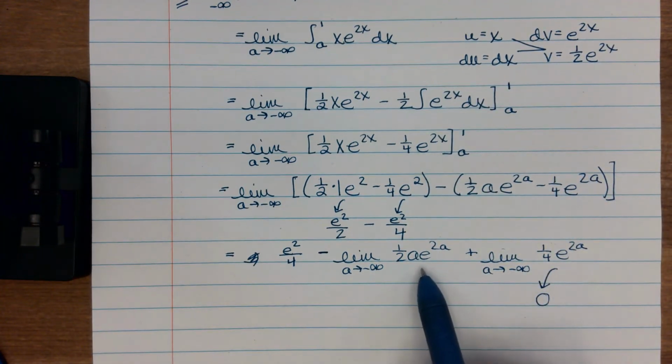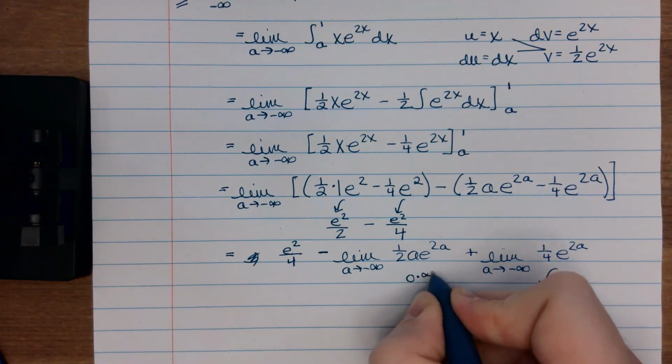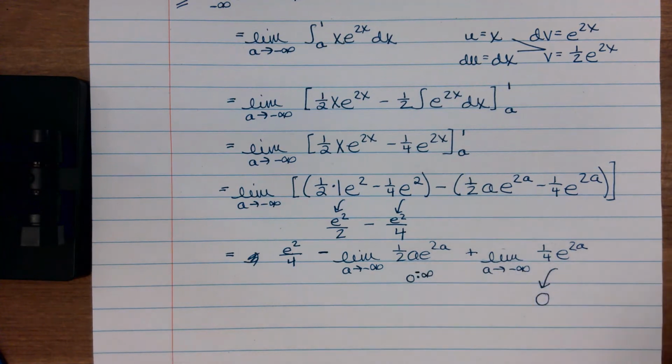Over here, e to a negative huge number, yeah, that's 0. But if I'm multiplying 0 by negative infinity, that's actually not okay. We've looked at a few indeterminate forms this year, 0 over 0, infinity over infinity. But 0 times infinity, or 0 times negative infinity, is another one of those indeterminate forms.